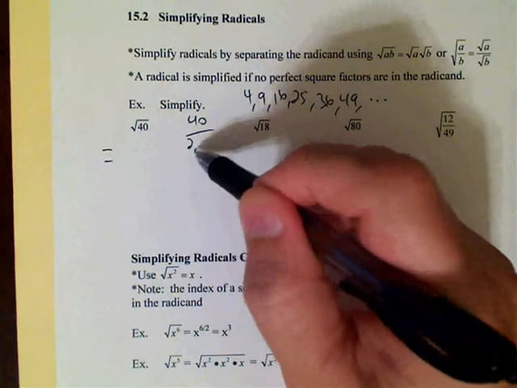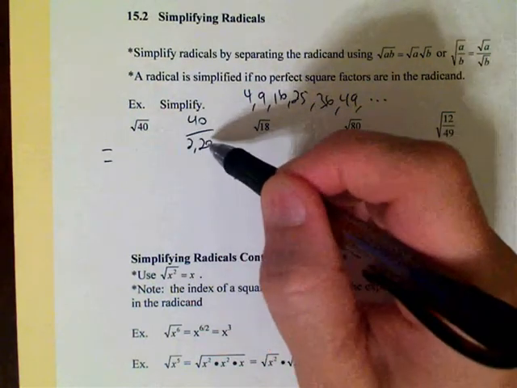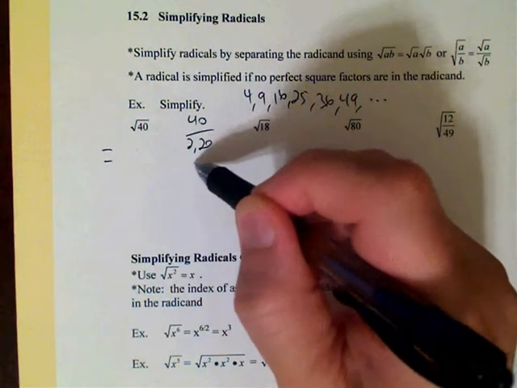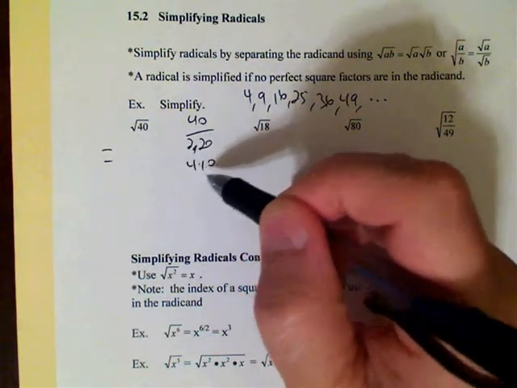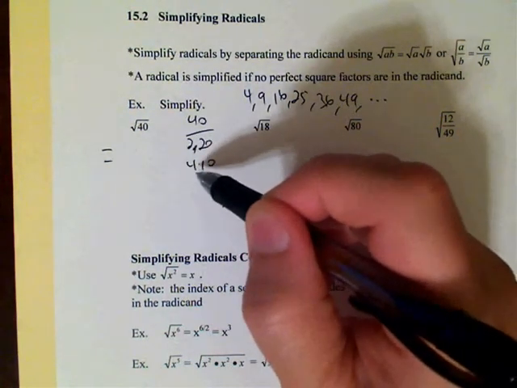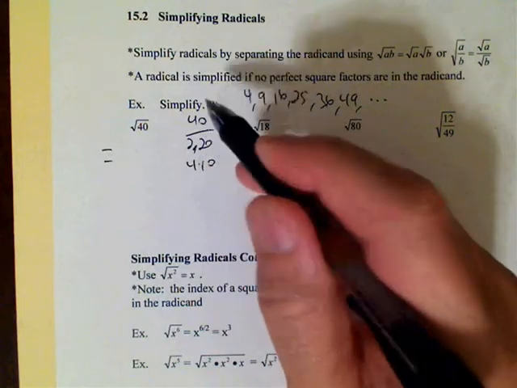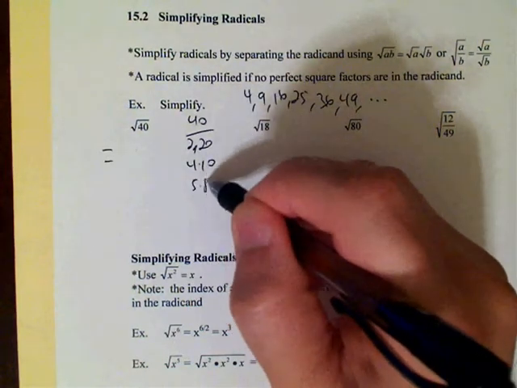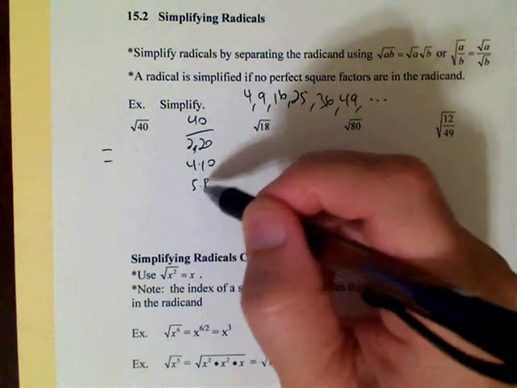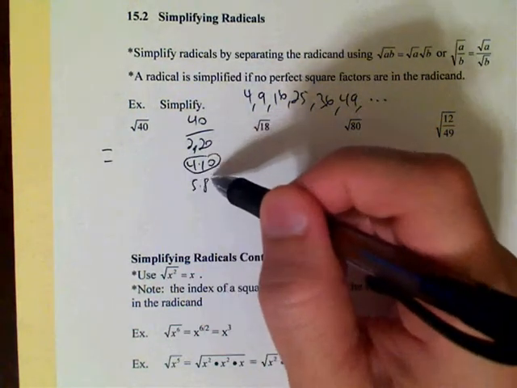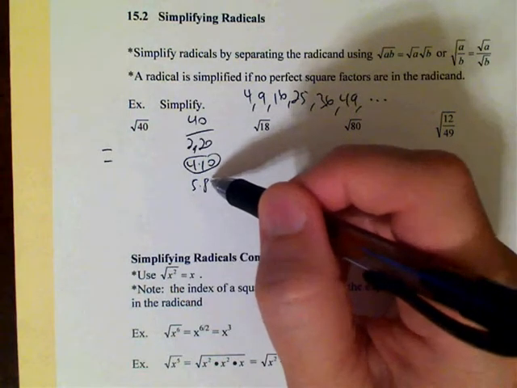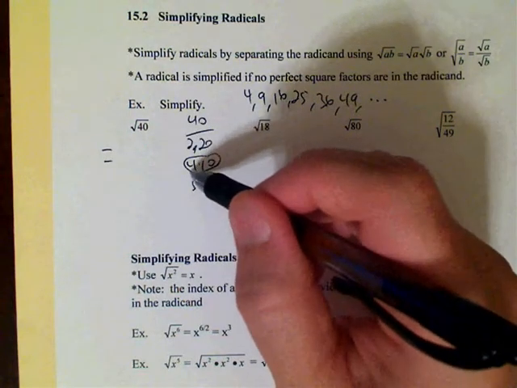We can try 2 and 20. Neither one of those is a perfect square. 4 times 10. Now that does give us a perfect square factor, because 4 is a perfect square. There may be a bigger one, so let's keep on going. 5 times 8, and that's it. Neither one of those is a perfect square factor. This is only pairs of factors such that one of them is a perfect square.